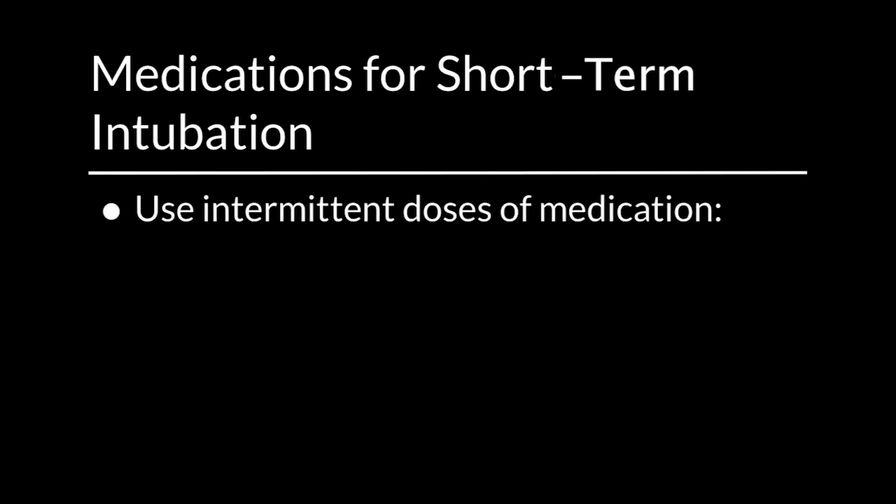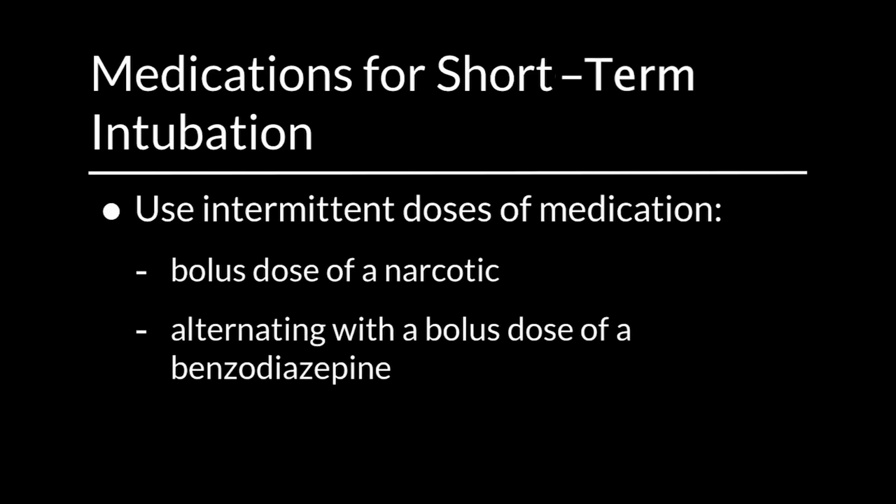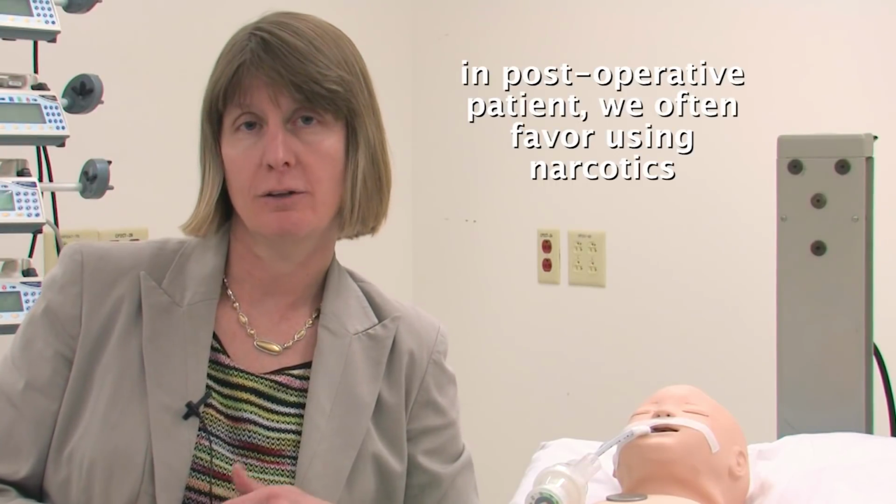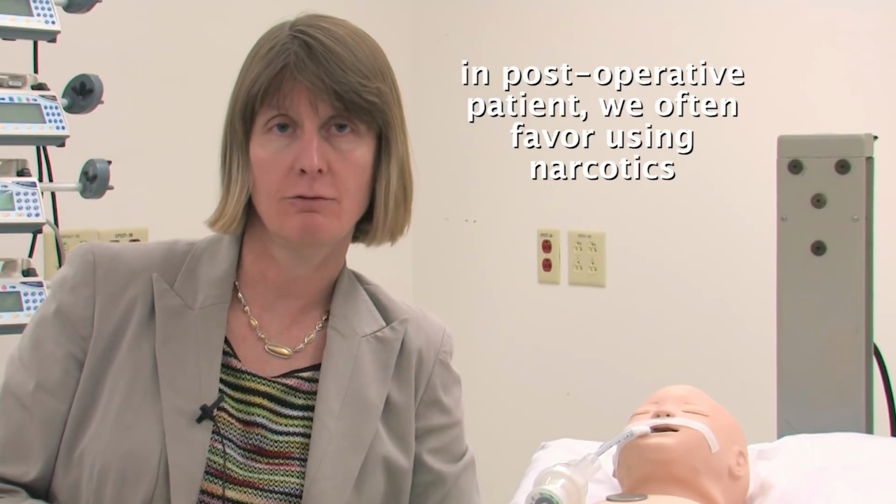For patients who are going to be intubated only for a short-term period of time, we will generally use intermittent doses of medication. So a bolus dose of a narcotic alternating with a bolus dose of a benzodiazepine, whether we think the child's mostly suffering from pain or needs sedation. And since many of these patients on the short-term pathway are post-operative, we often will favor using narcotics because we believe there's post-operative pain involved.